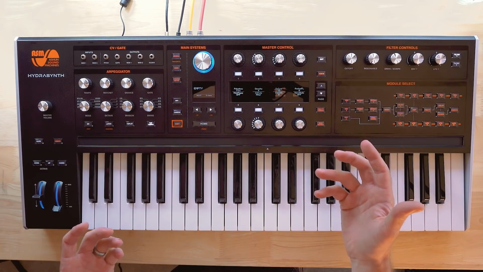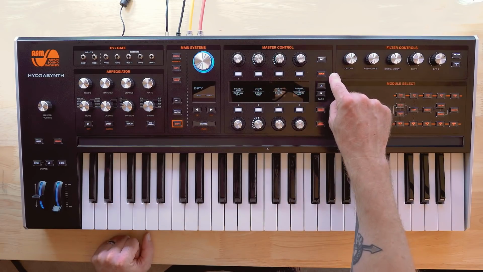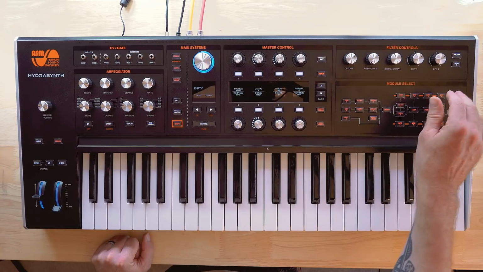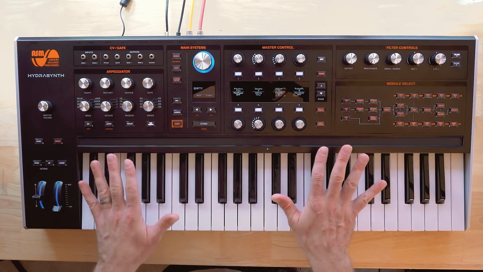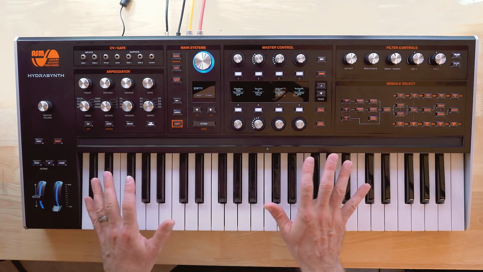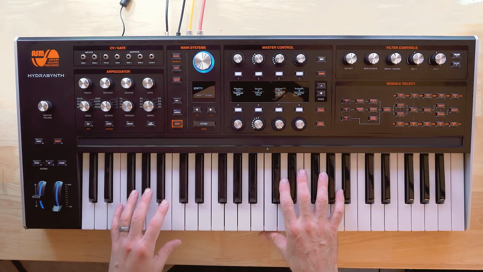So yeah, that is the oscillator section, the voice section, which we'll return to in a little bit in the next video, and the filter section. So I hope this has been informative. Stay tuned for the next video. We got a long ways to go in discovering just how dope this Hydrasynth is.